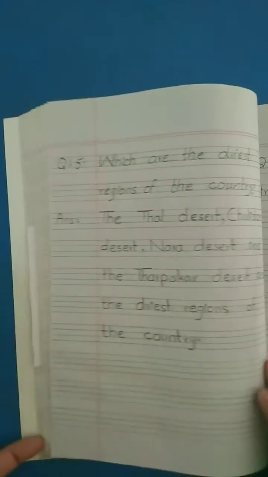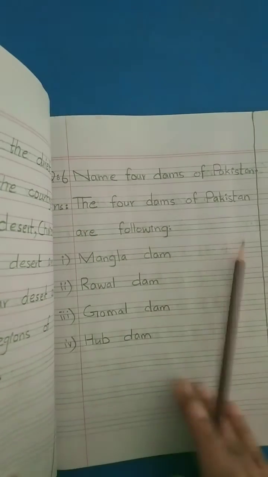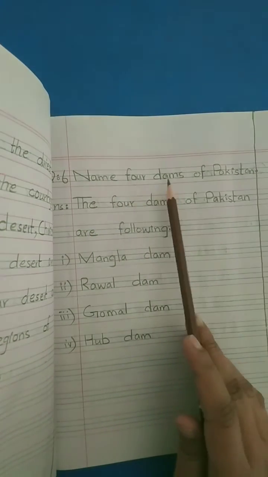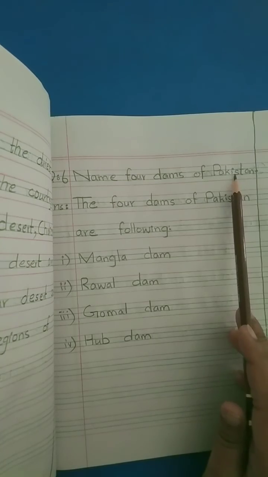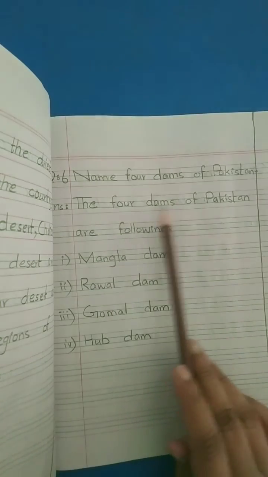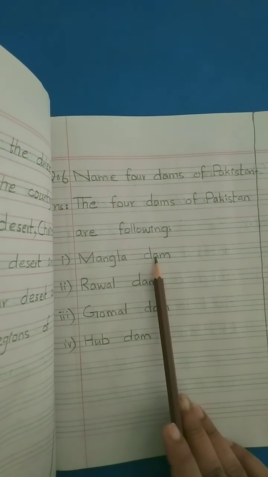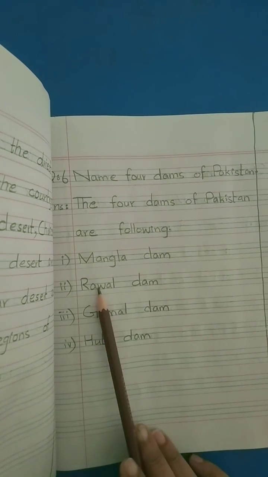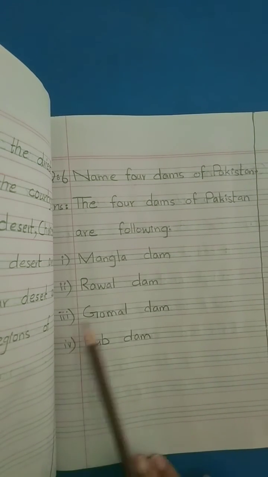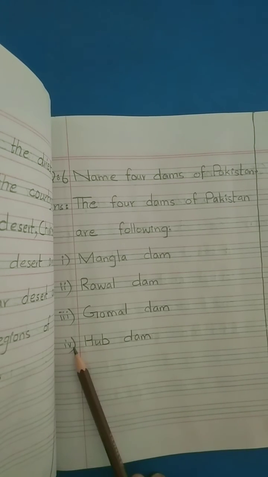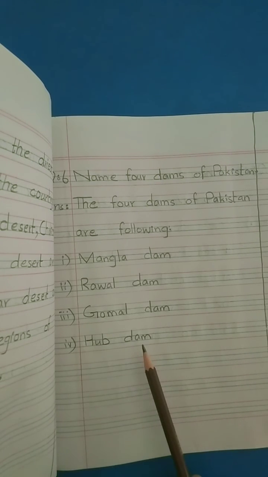Okay, question number 6 is name 4 dams of Pakistan. Answer: the 4 dams of Pakistan are following. Number 1, Mangla Dam. Number 2, Rawal Dam. Number 3, Gomal Dam. And the 4th one is Hub Dam.